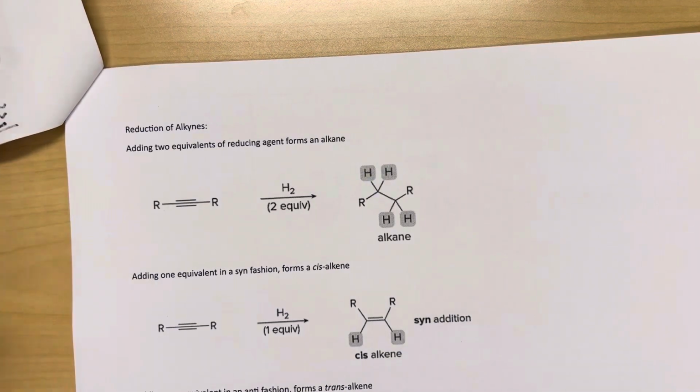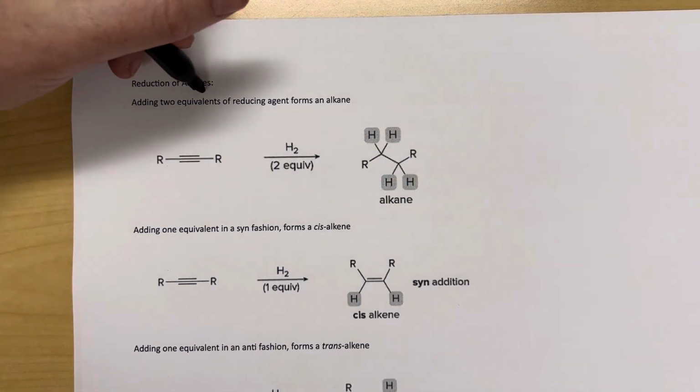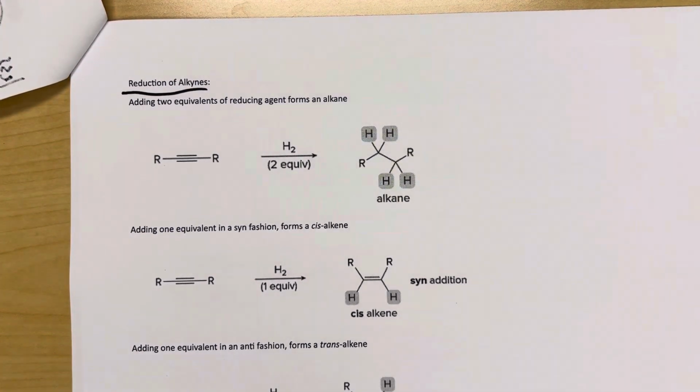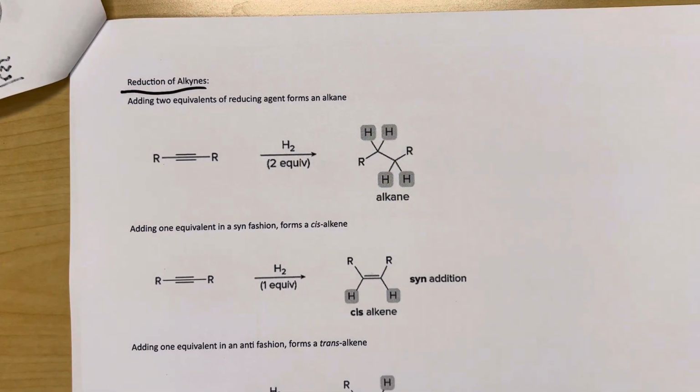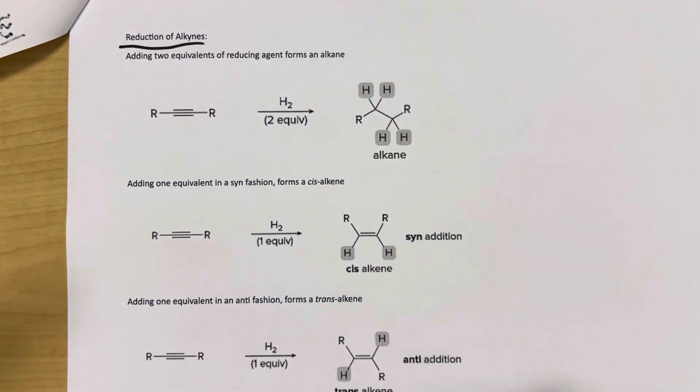Okay, now we talk about reduction of alkynes. There's all kinds of reductions in alkynes. Okay, there are 3 main reactions here, and I don't really like how I laid this out, so I'm going to add a lot of notes here.